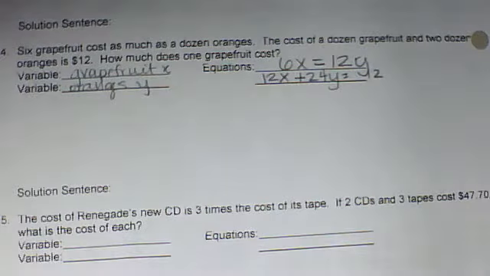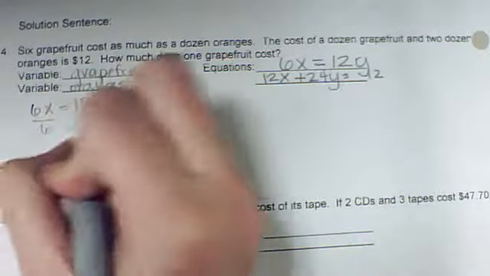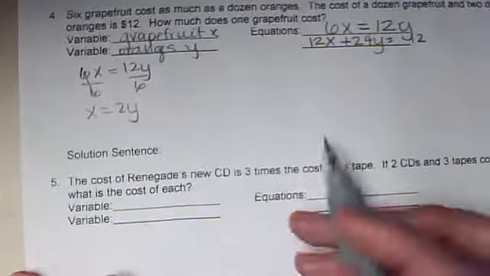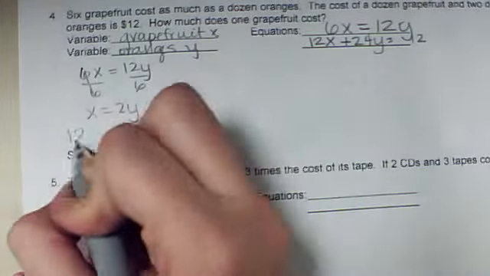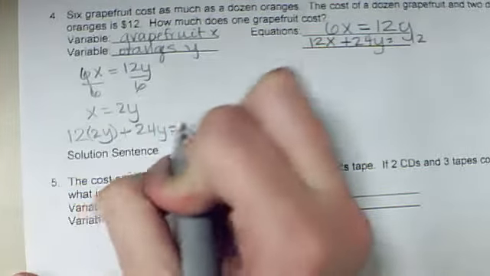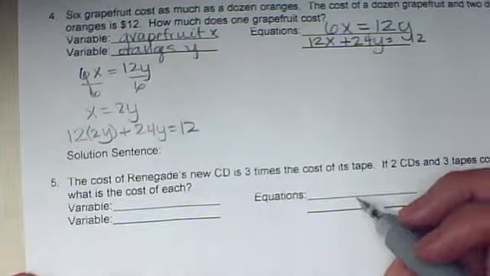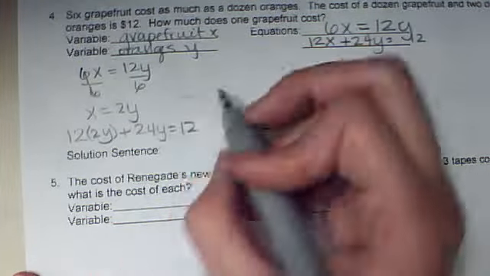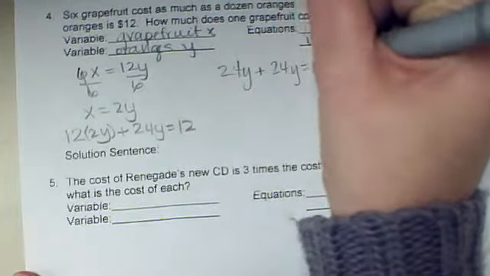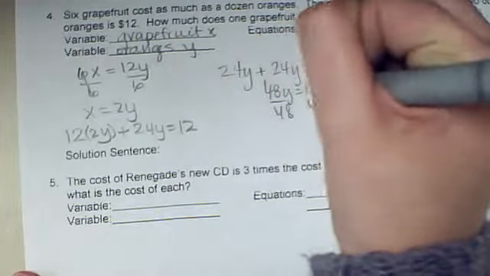And then we solved using substitution. So 6x equals 12y. We divided both sides by 6 to get x by itself. We got x is 2y. We then plugged that into our second equation. So we did 12. In place of x, we put 2y plus 24y equals 12. We chose substitution because these were not all on the same side, so elimination would be difficult there. 12 times 2 is 24y plus 24y equals 12. 48y equals 12. Divide both sides by 48.